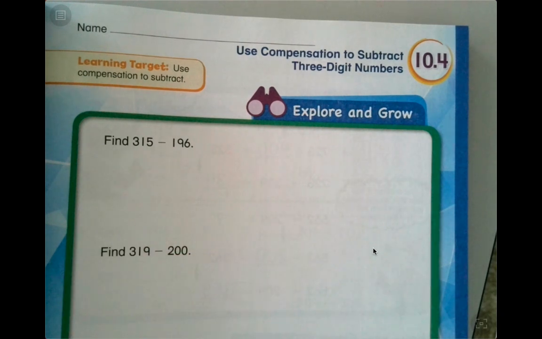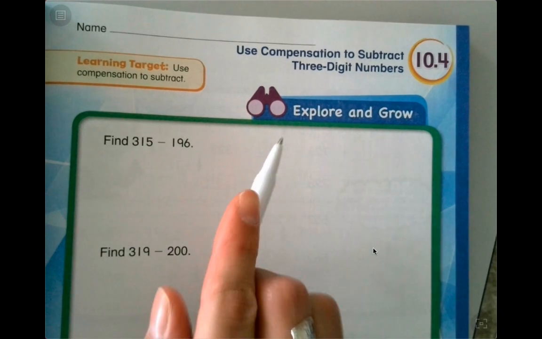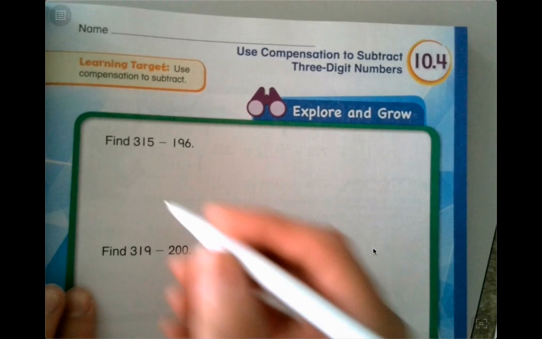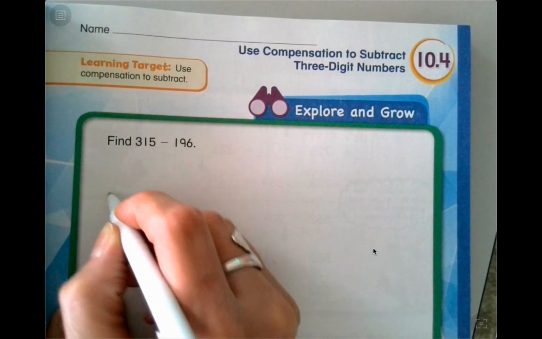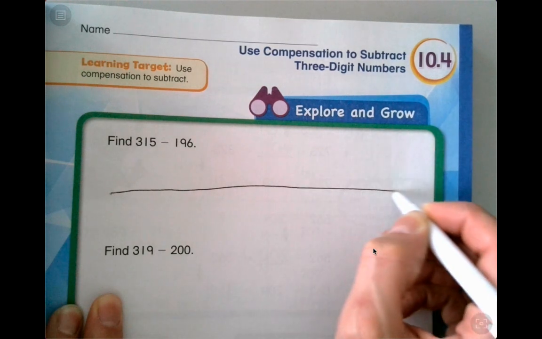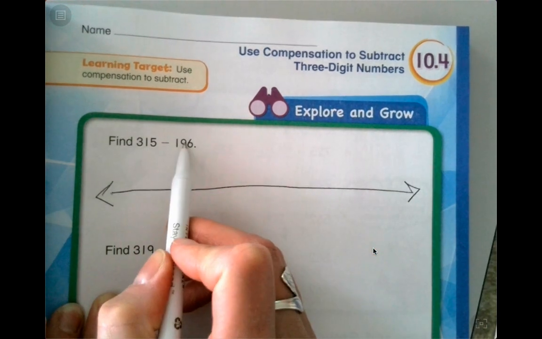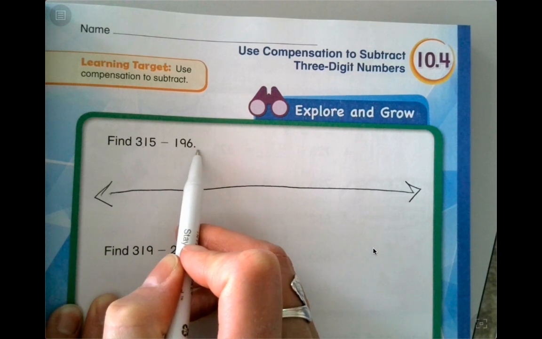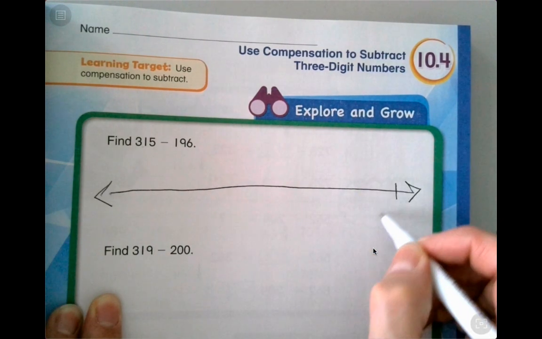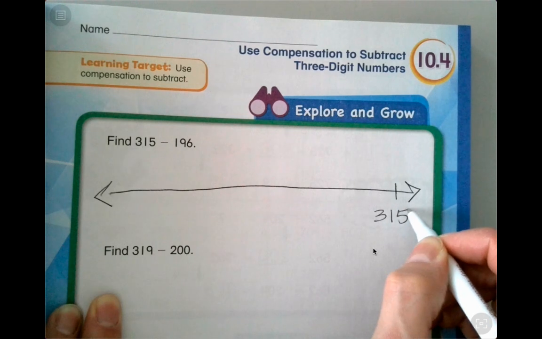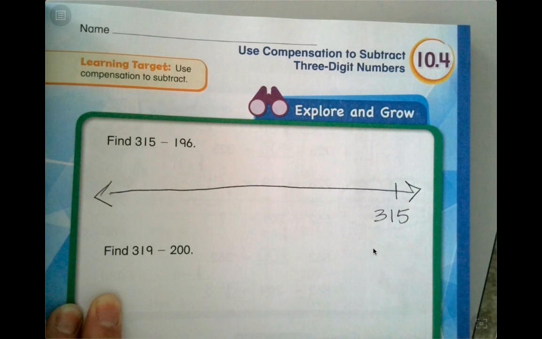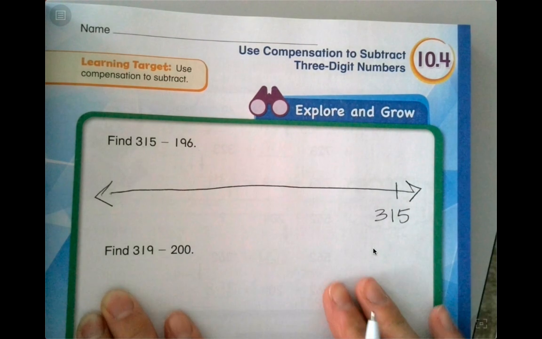We're not really using the number line, but we're using compensation. So I'm going to show you the number line. I think it's going to make more sense. So just watch me. If I use my number line, you just watch. I have 315 subtract 196, right? So I have 315.